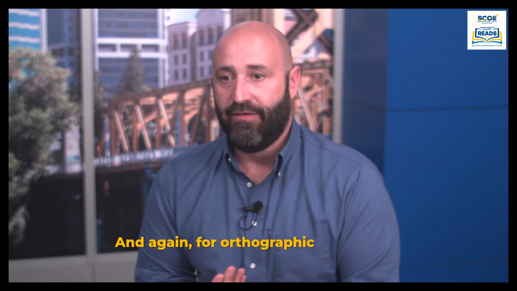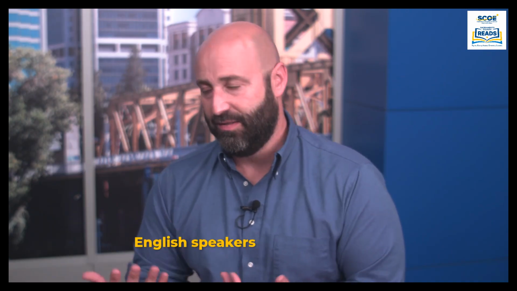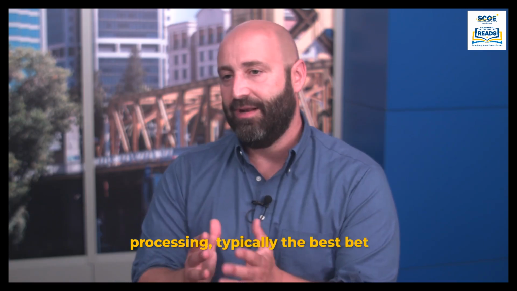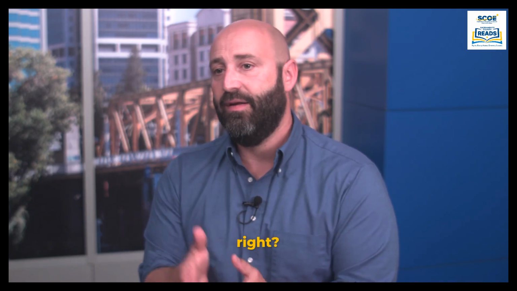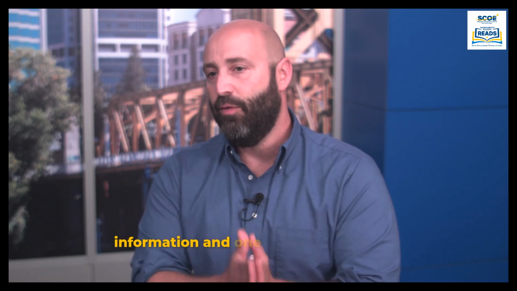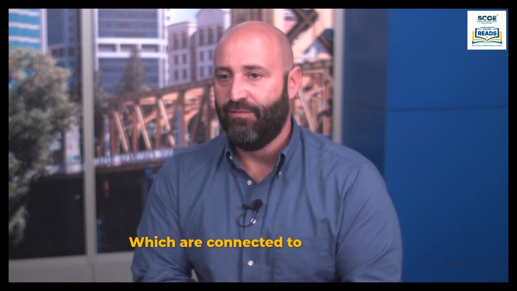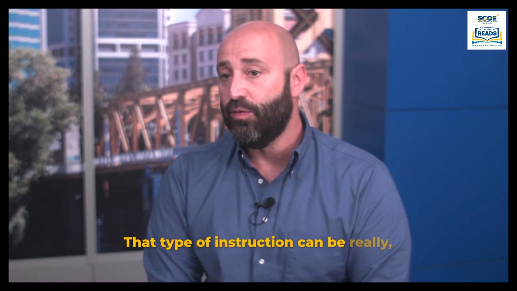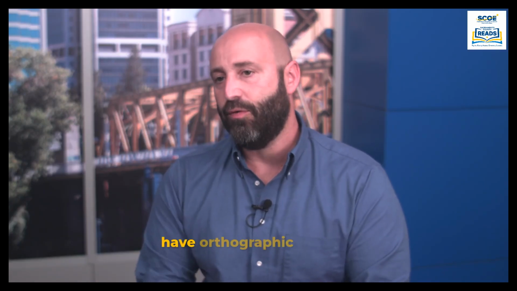And again, for orthographic processing for English speakers generally, and for students who struggle in orthographic processing, typically the best bet in terms of their instruction is that they may not have the categories in their mind, right? The files in their long-term memory for all these phonics rules and all this stuff are a little bit jumbled, and so it's our job as educators to sort of organize that information, and one of the best ways to do that is through teaching the syllable types, right? Which are connected to the vowels. So the vowels and the syllable types, that type of instruction can be really, really helpful for students when they have orthographic deficits.